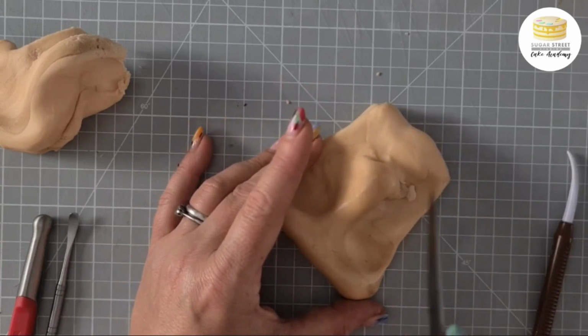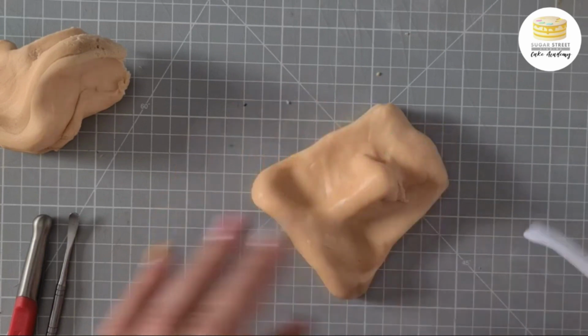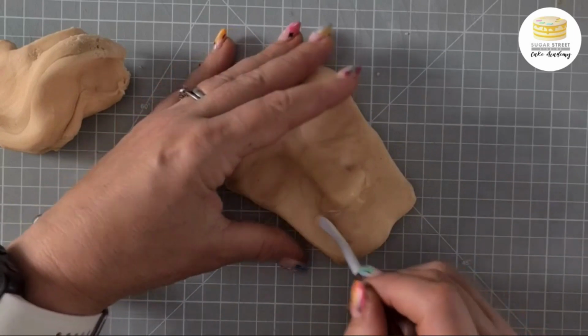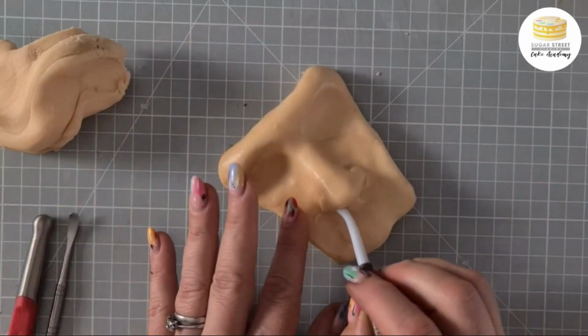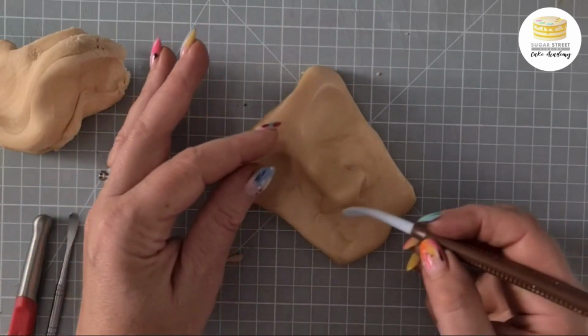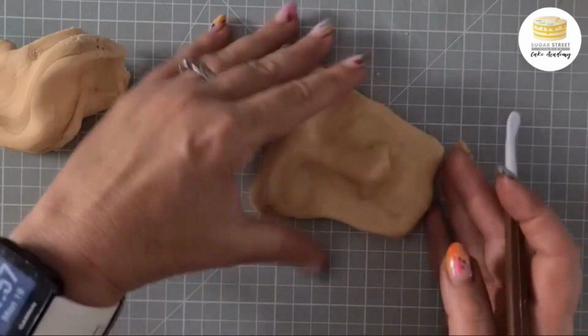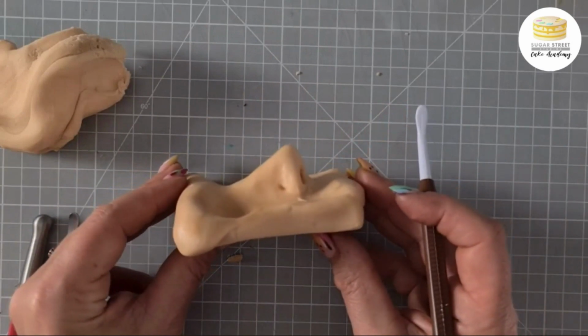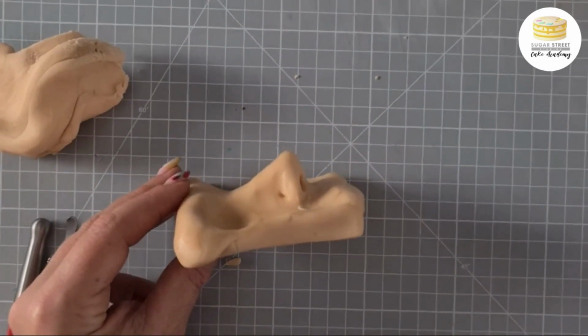I'm just going to cut away a little bit like I did on the other side. And again, that's quite a nice feminine shape when it goes back like that. Oh, there we go. Look at that in profile. I'm liking the look of that.